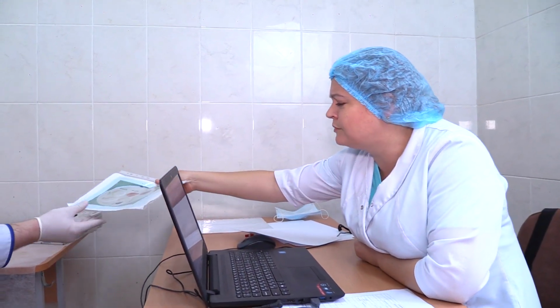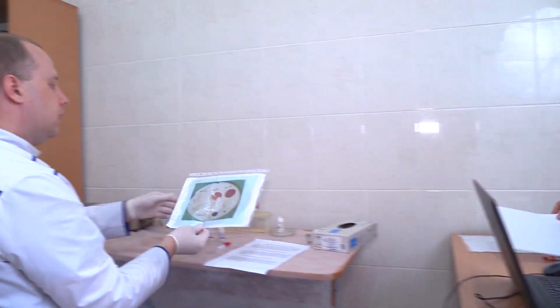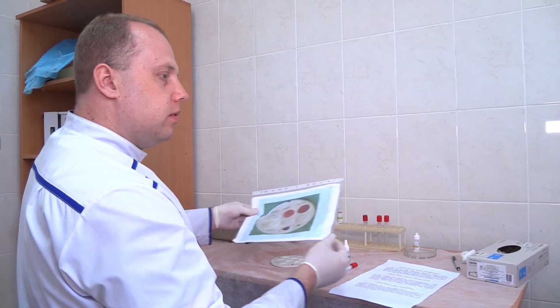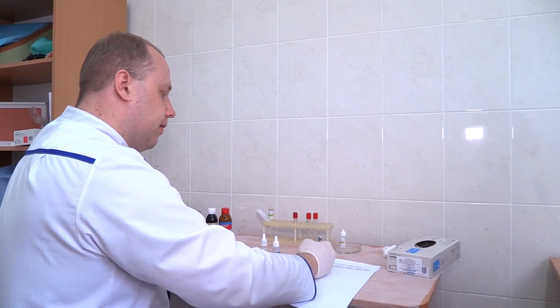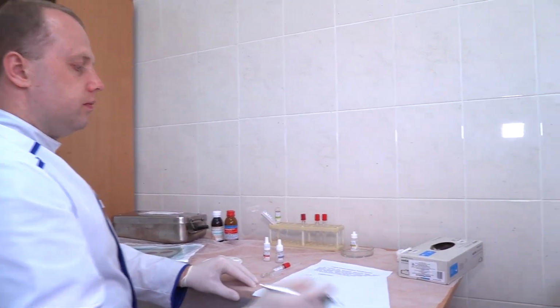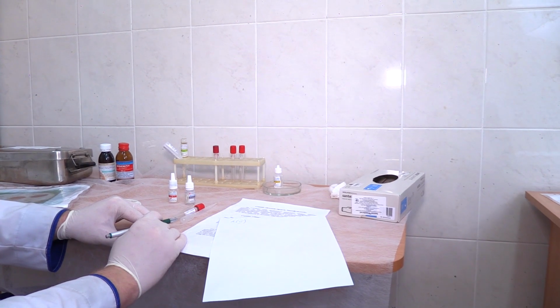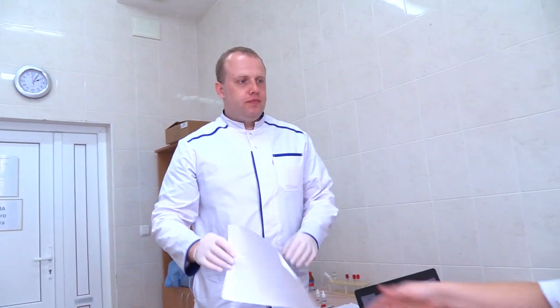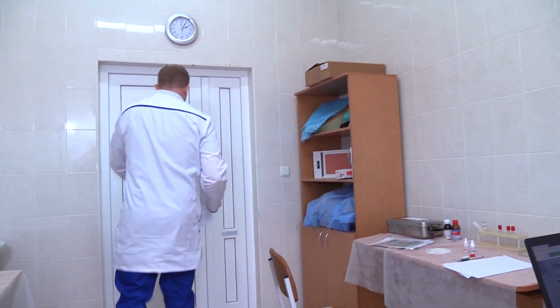What blood group is it? This is blood group A. Please write it. Thank you. Okay, then please. Finish the task and move to the next station.